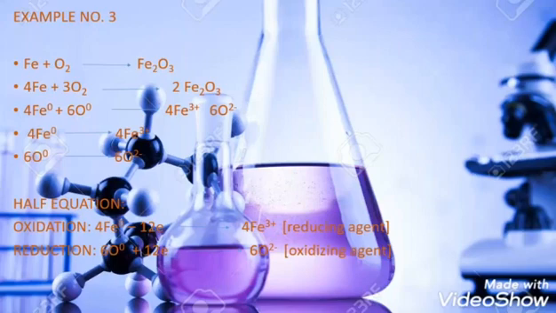I have 6 oxygen times the charge is 2. So 6 times 2 is 12. Therefore, Fe is my reducing agent or reductant because it undergoes oxidation, and oxygen is my oxidant or oxidizing agent since it undergoes reduction.